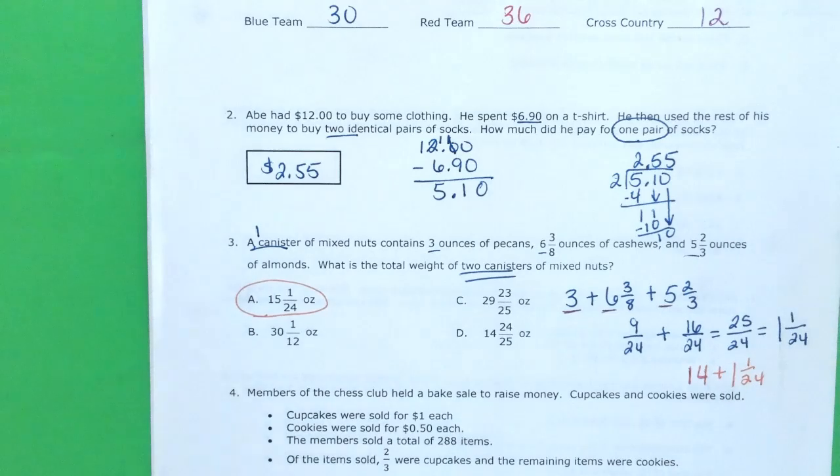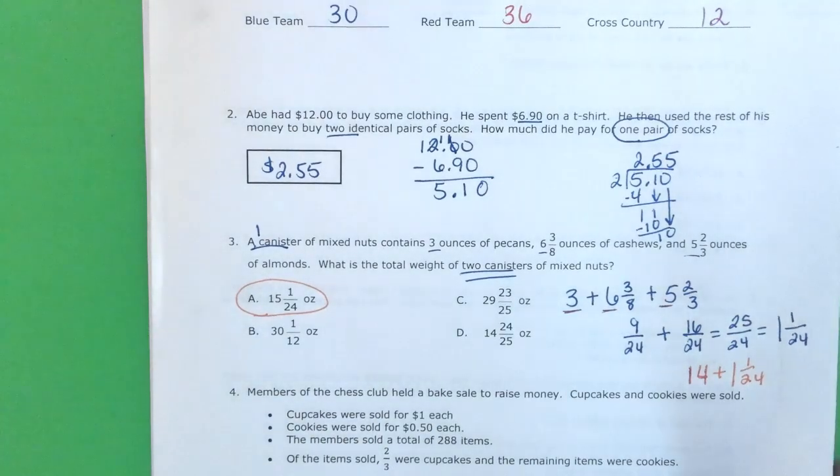14 plus the 1 and 1/24 will give me 15 and 1/24. Answer, there it is, A. 15 and 1/24. So it's multi-step. We're not just doing one thing. We got to do several things, especially on number 4. Let's go down to 4.